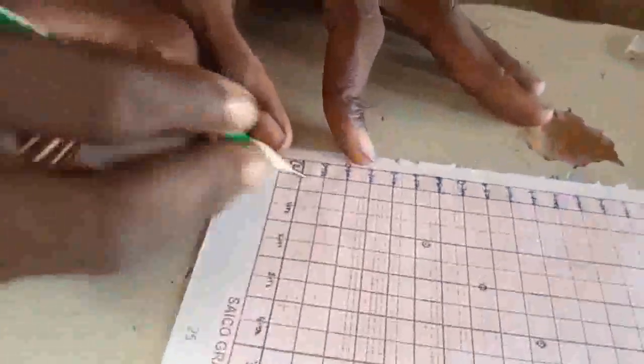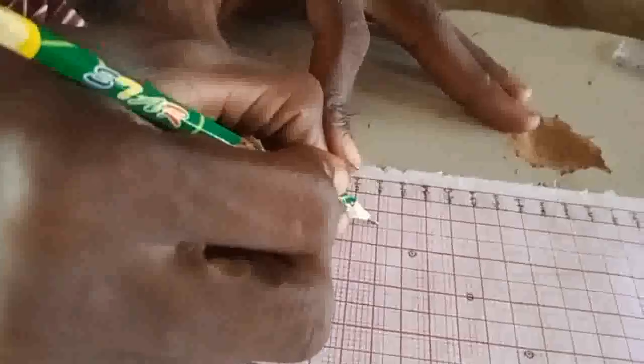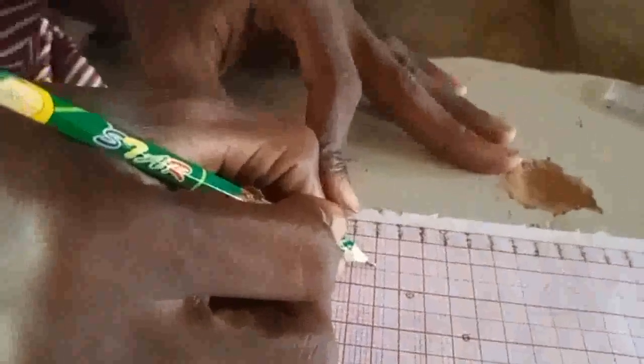Now, the next thing to calculate is 900 to 0.593. 0.593 to 900. Now, this is my 1,000. This is my 900 here. I trace it out to give me 0.593.